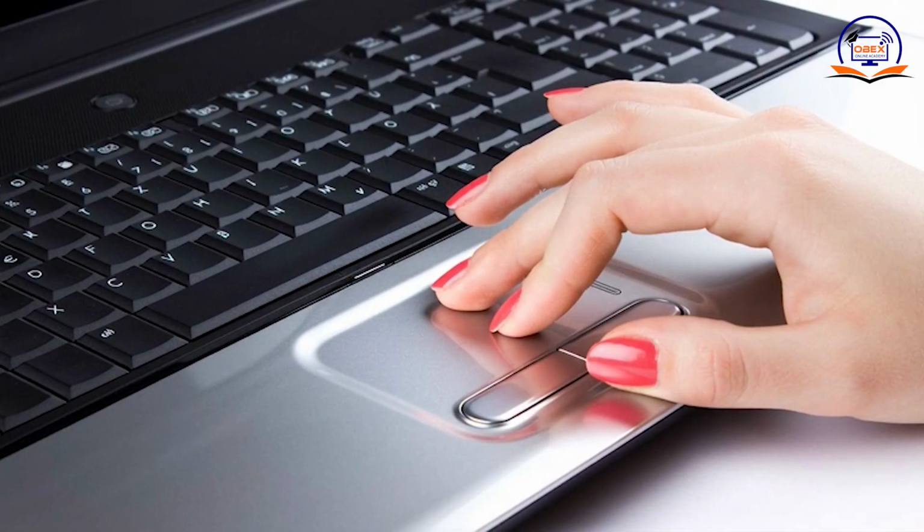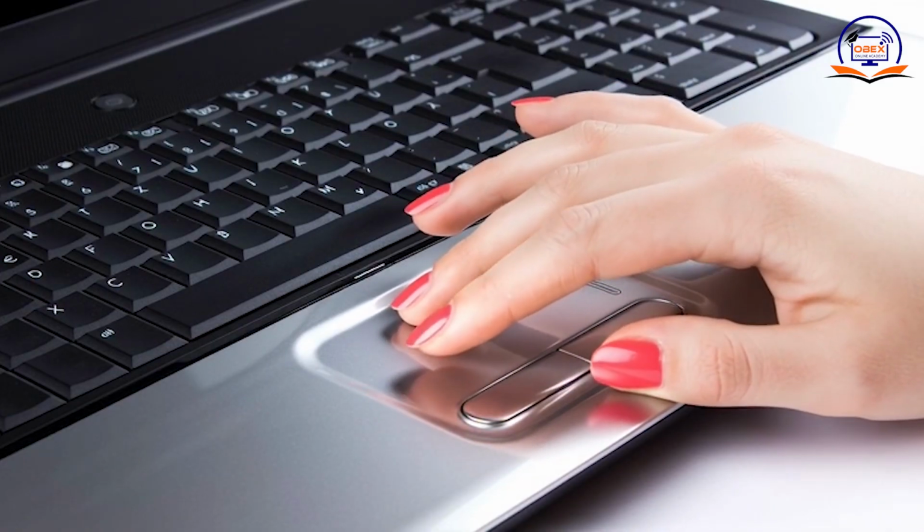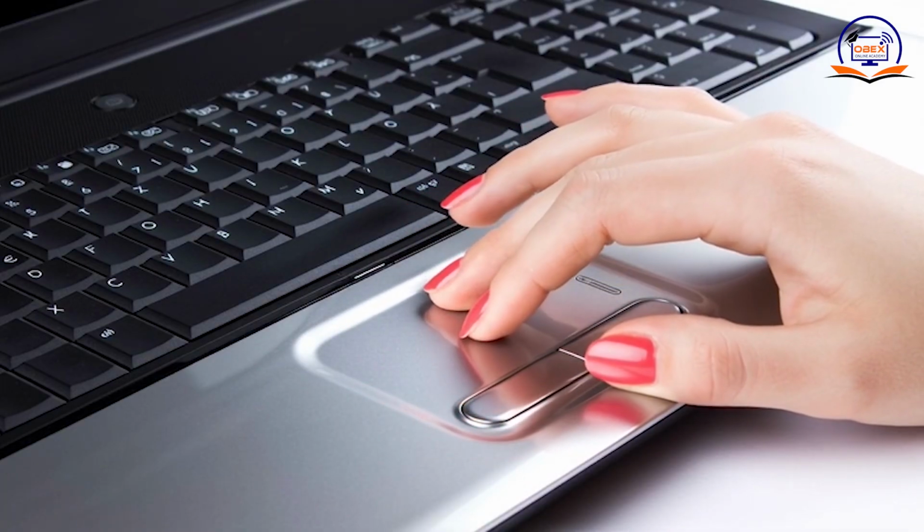Because on a laptop, we have a touchpad. Why do we call it a touchpad? Because it's a pad that you touch. Anytime you touch that pad, it moves the pointer on the screen. You tap the pad, it selects the command that you wanted to click on. So that is why it works exactly like the mouse.